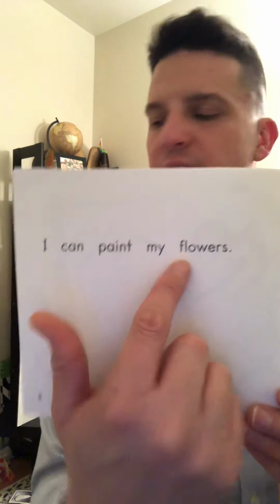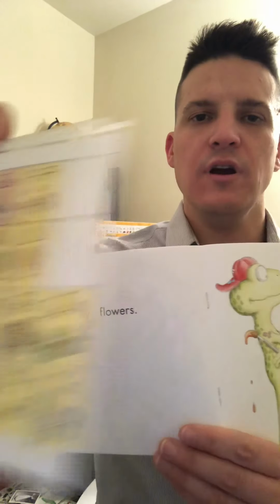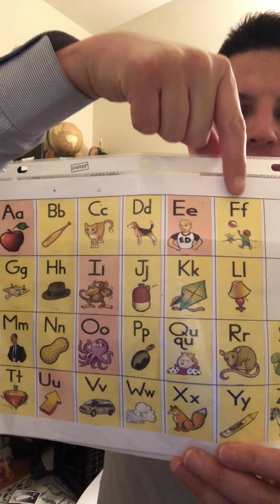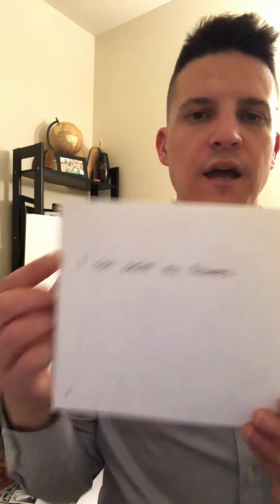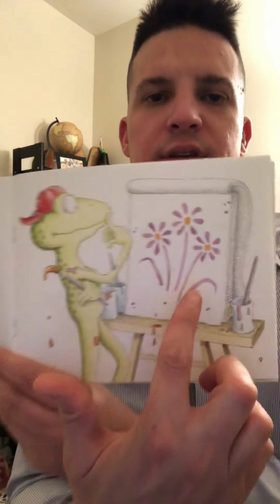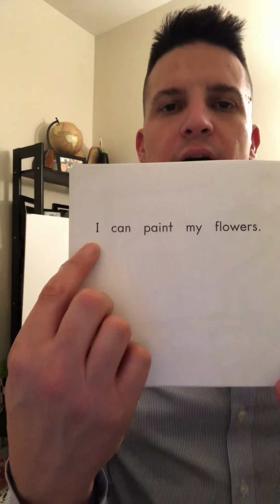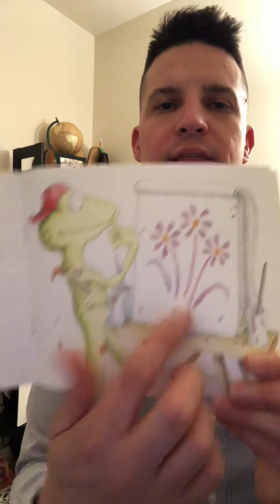What's that first letter? Is there a chart? F, fun. I can paint my, what is he painting? That's right, you got it, flowers. Let's read it again. I can paint my flowers. Give yourself a pat on the back if you figured out the word flowers because you used the first letter, sound, and the picture.